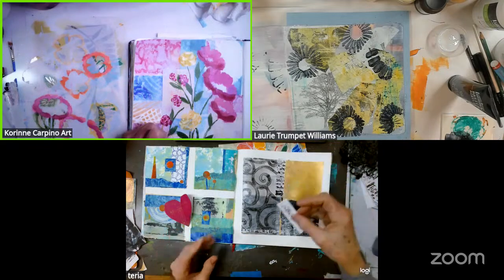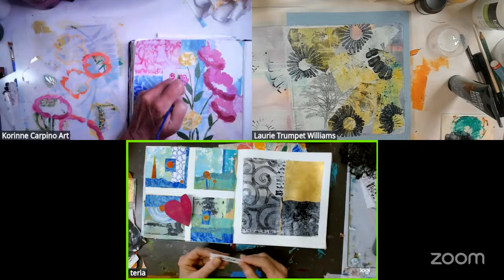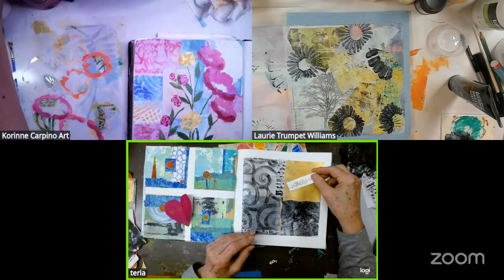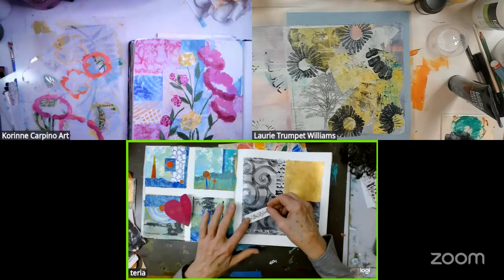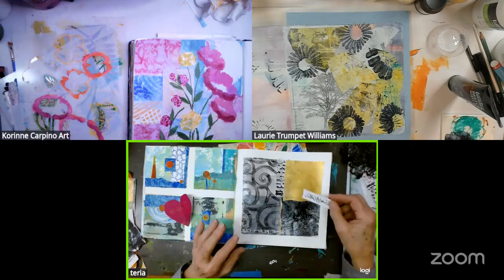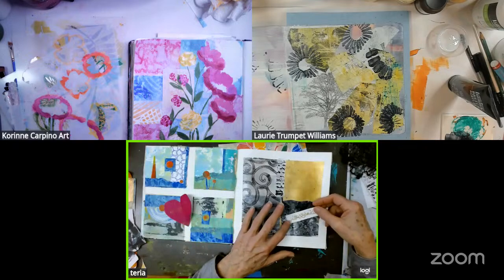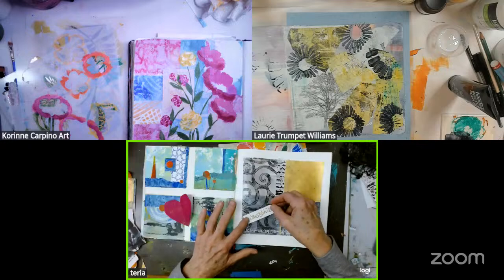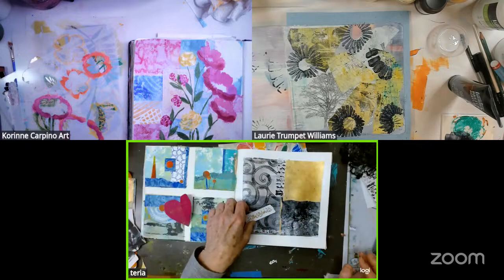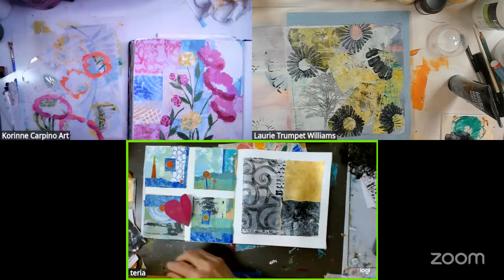I'm trying to figure out where I needed something for in here somewhere, and I need some gold over here. So I'm looking at that piece of script as of interest.